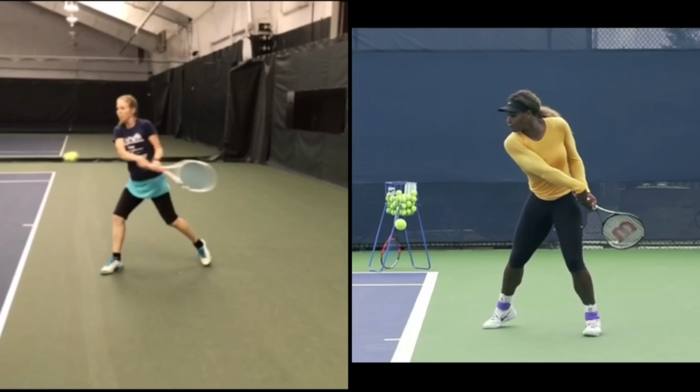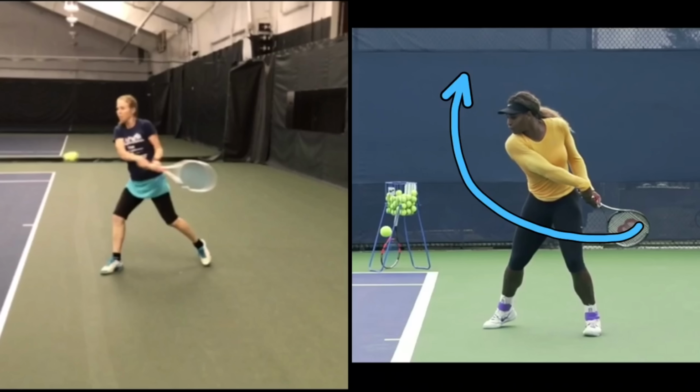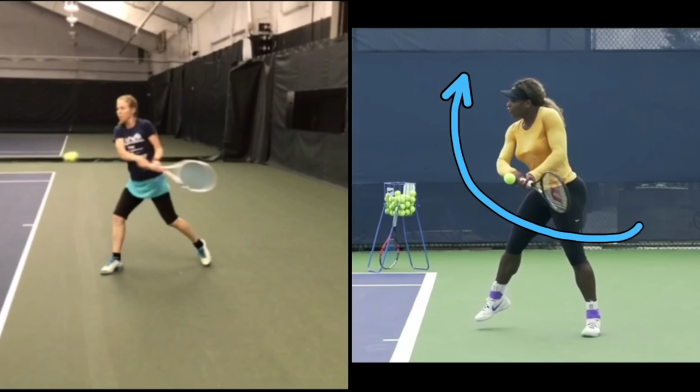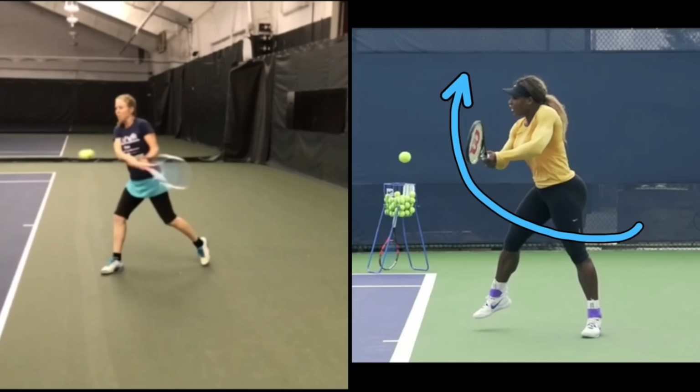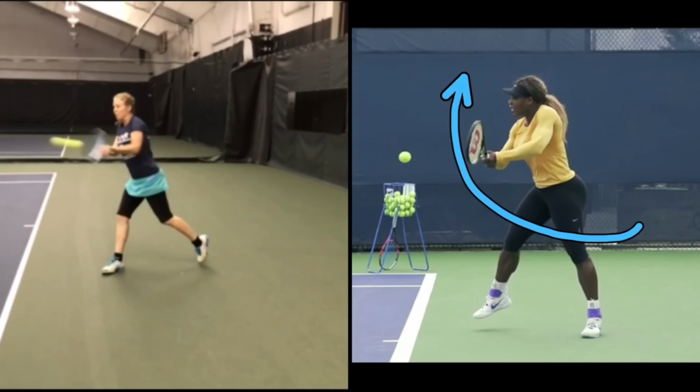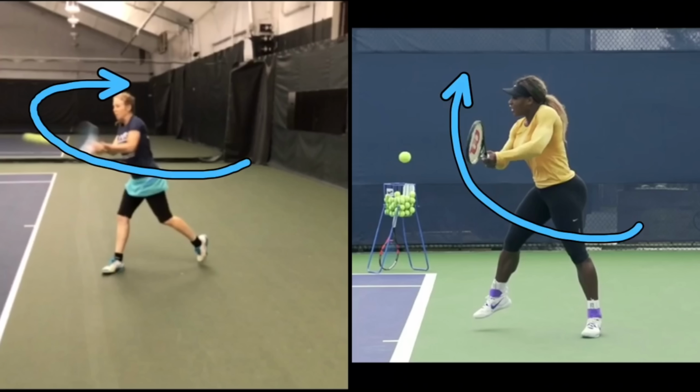Okay, so as you can see, this is the difference: because she's starting below the ball, she can have this path going upwards, and it's the same thing after contact. So she's forward, forward, forward, forward, forward. See how the racket's still forward and it's going up? Whereas yours is straighter, it's here and then it comes straight to the side. Do you see that difference? And so your path is here, and it's still coming around, it's just not as vertical.